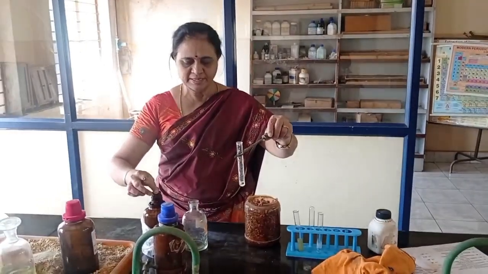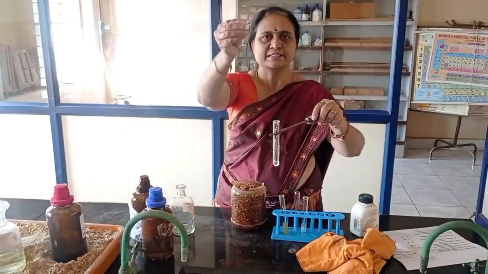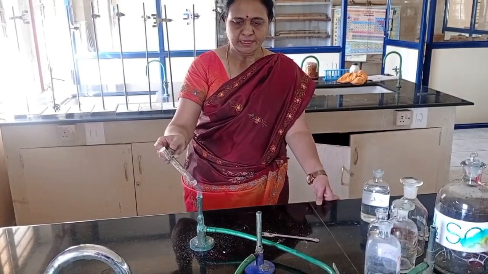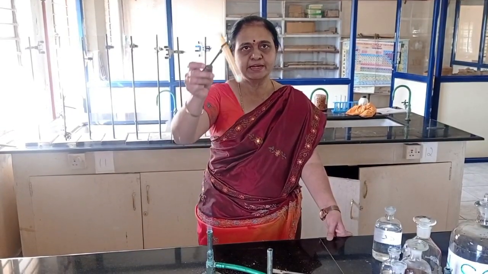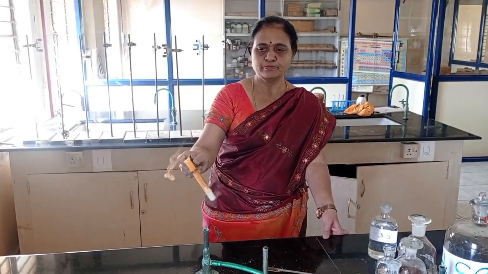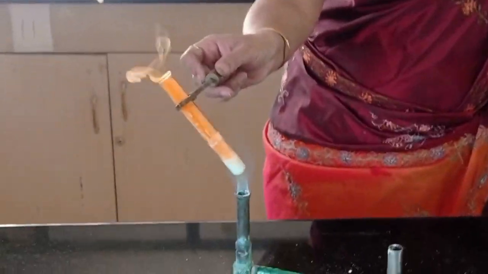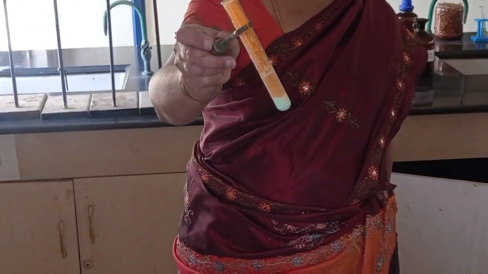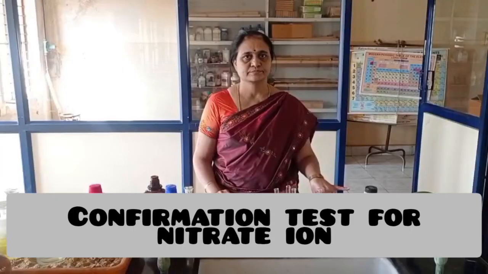So, I am heating the above test tube by adding copper turnings. Observe what happens. See here, on heating only I am getting reddish brown fumes. See how reddish brown fumes are evolved, after heating the test tube with copper turnings. So second group acid radical present, nitrate present.